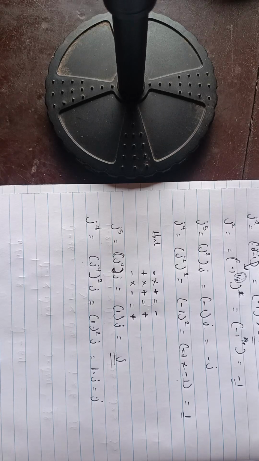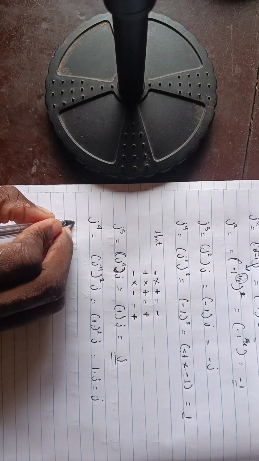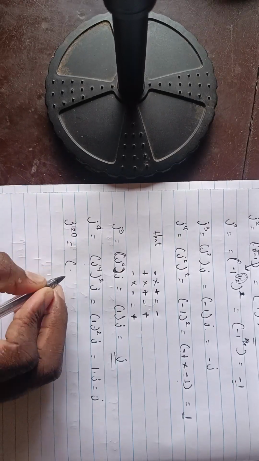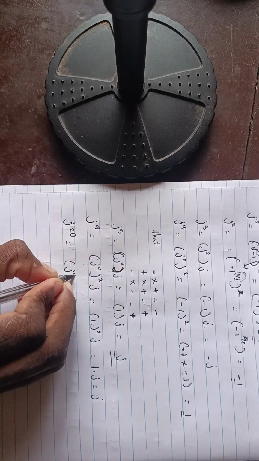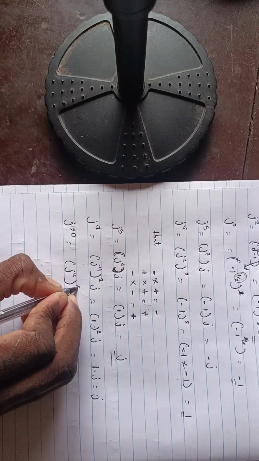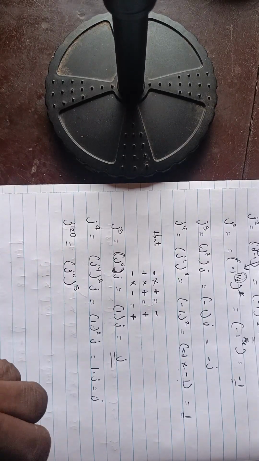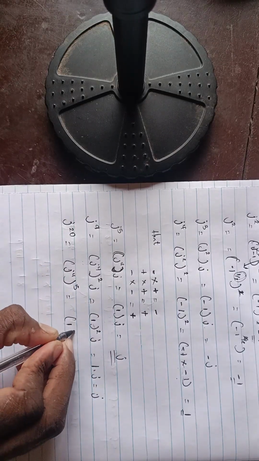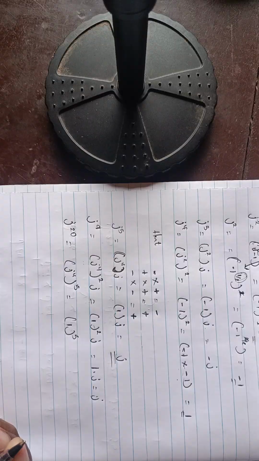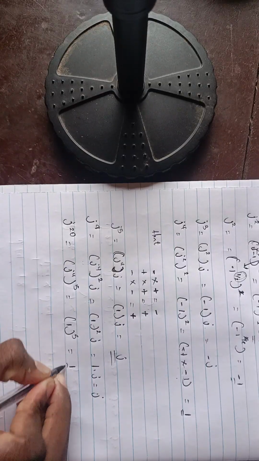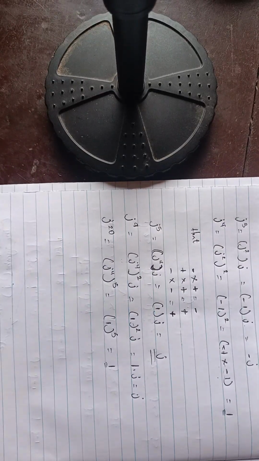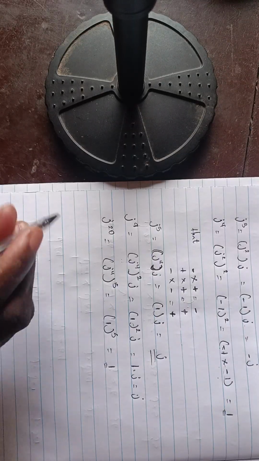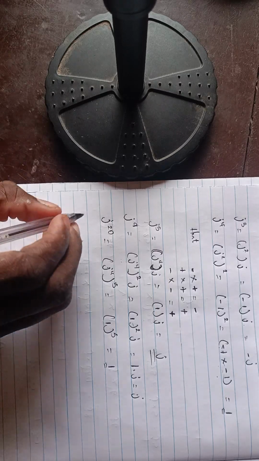I hope you understand. Then let's start with something like j20. For j20, how are we going to break this down? We go with j4, close bracket, raised to power 5. 4 times 5 is 20. So j4 is 1, and 1 raised to power 5 is 1. It's just something easy. Just be able to cut it down in an easy way for you to get your answer. So let's do something like j30.